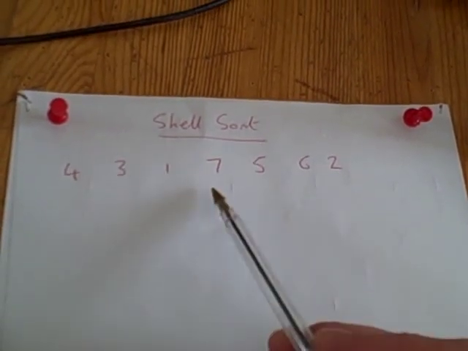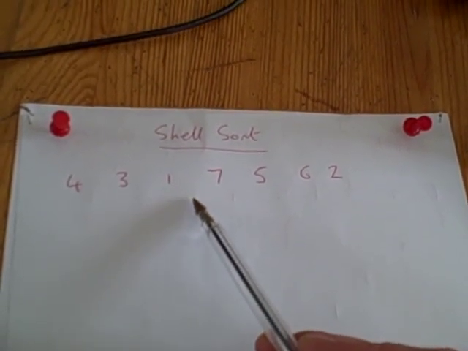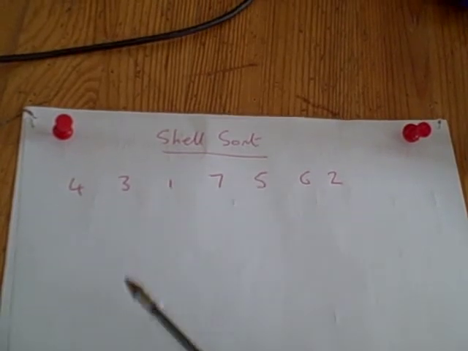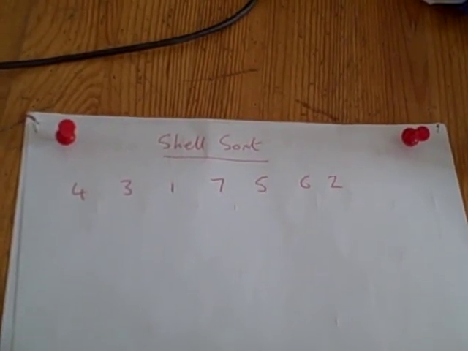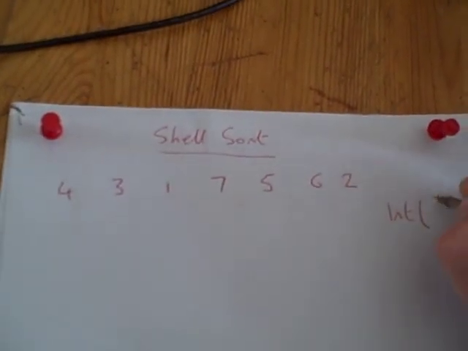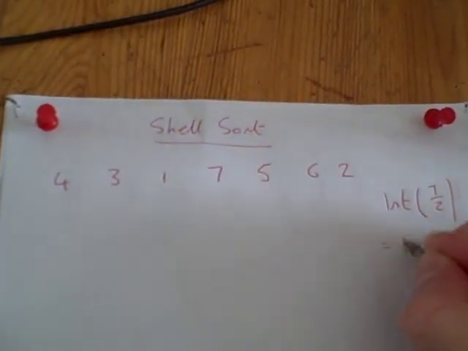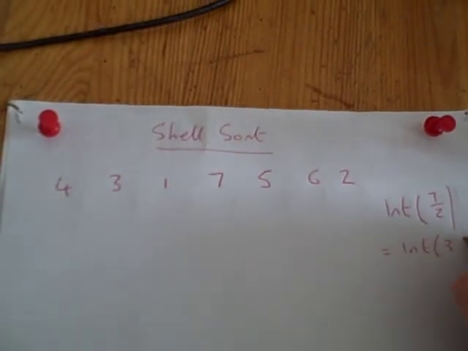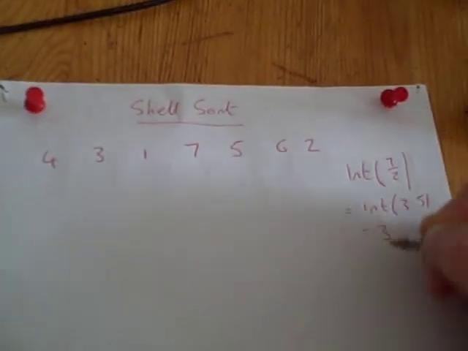Right, first thing we do with a shell sort algorithm is determine the number of sublists and then shuttle sort those in turn before merging the list back together. So how many sublists do we need? Well, it's going to be the integer part of 7 divided by 2, which is equal to the integer part of 3.5, which is simply 3.